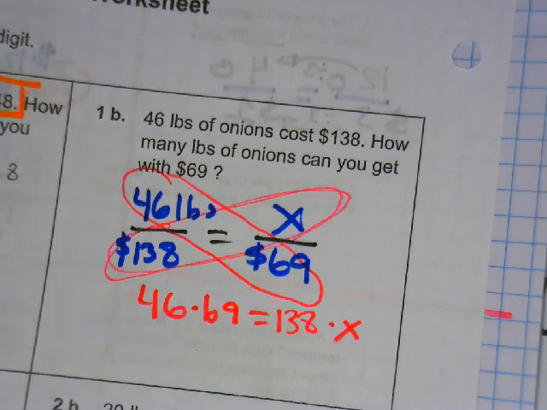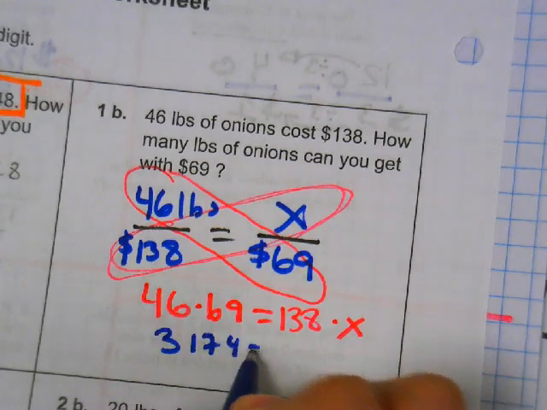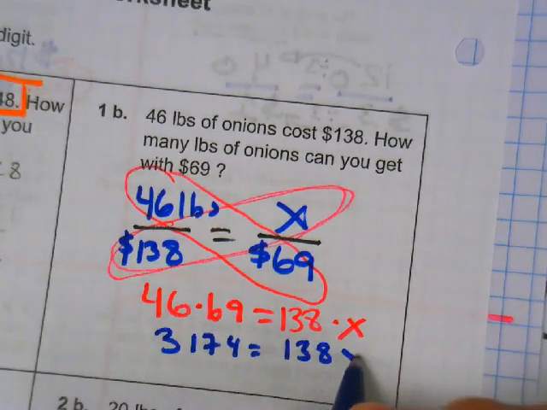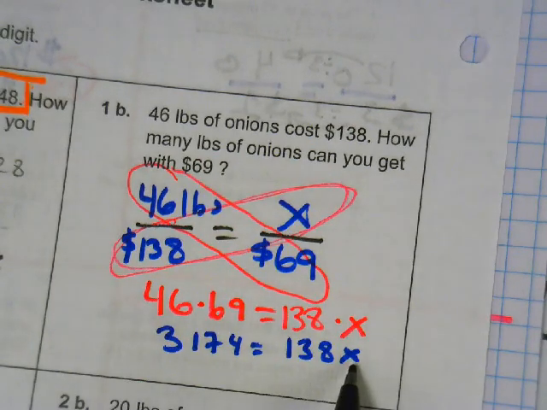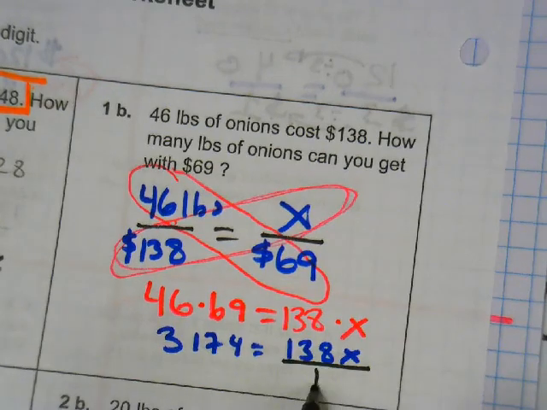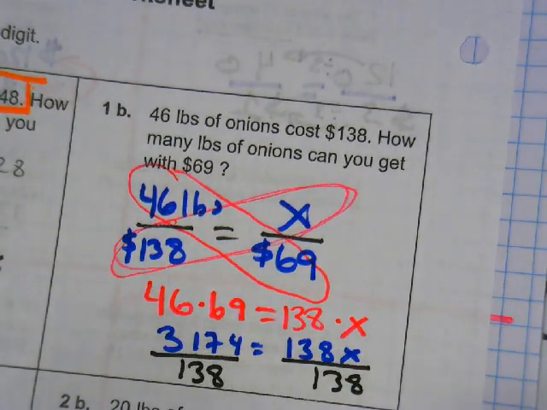3,174. Yep. Is that my answer? No. What do I still have to do? Divide. So here it's 138 times x. What's the opposite of times? Divide. So we're going to divide by 138. Plug that into your calculator.